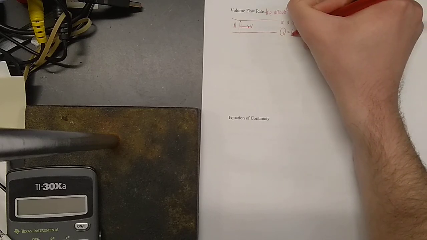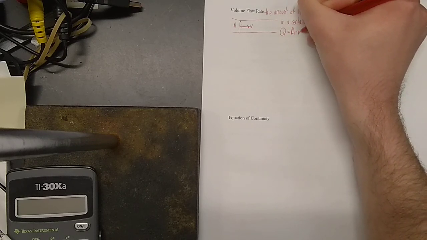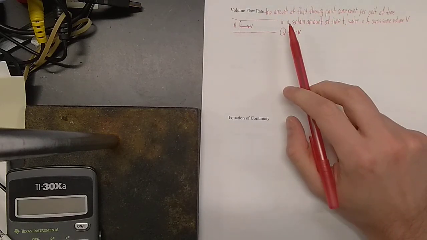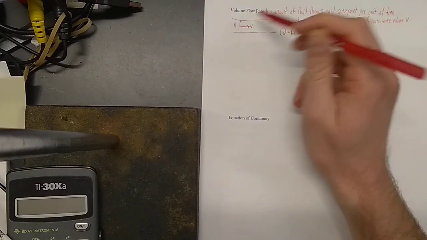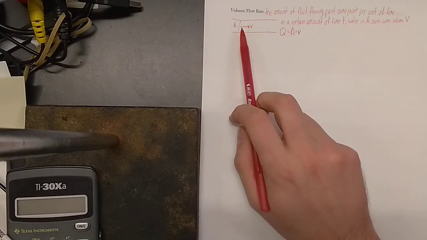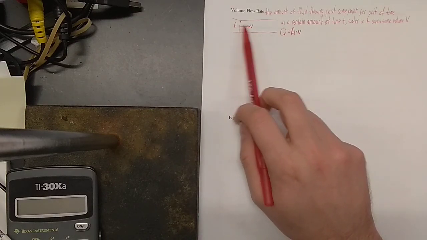Q equals A times V. The volume flow rate equals the area, the cross-sectional area of the pipe, multiplied by how fast the water is flowing, because that will determine how much volume of water passes by a certain point in the pipe in a certain amount of time.